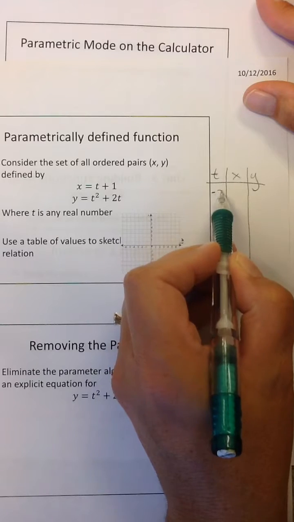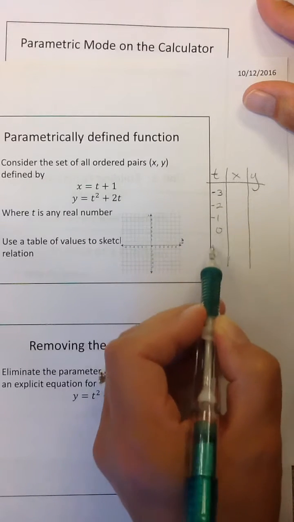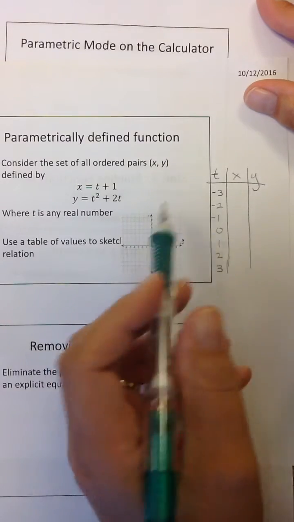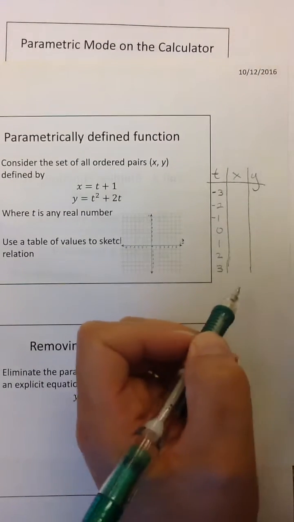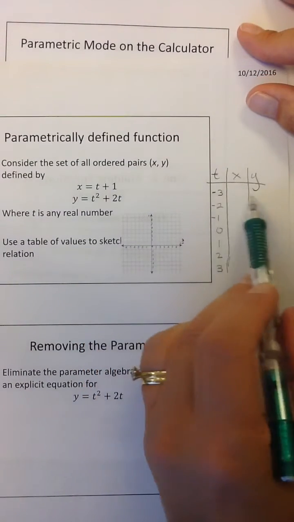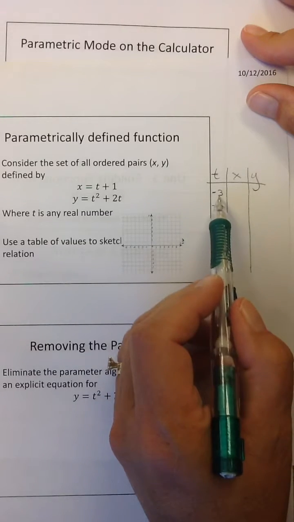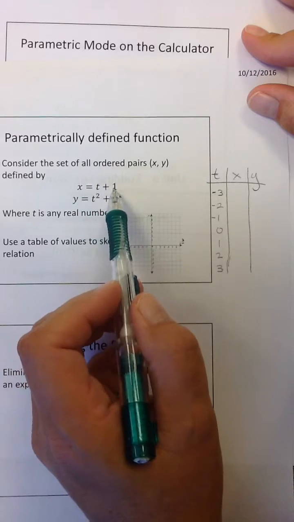So maybe -3, -2, -1, 0, 1, 2, and 3. Just like we generated tables of values back in early algebra when we were first learning to graph things like lines. And we're going to find the x's and y's that are generated from those parameters. So when t is -3, I'm going to substitute it into the x equals -3 plus 1.